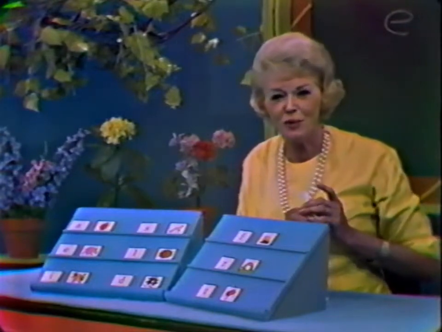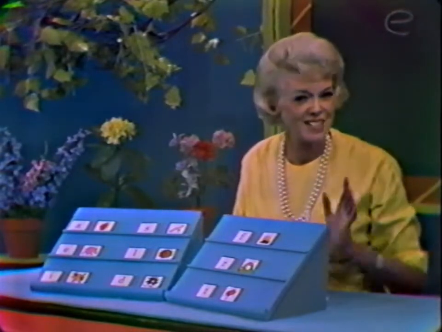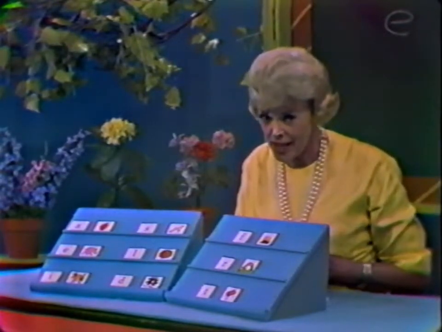T. Now, let's do our clue song, and we'll go over all the letters we've learned so far, names and their sounds, as we listen.